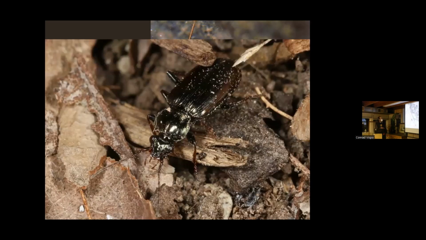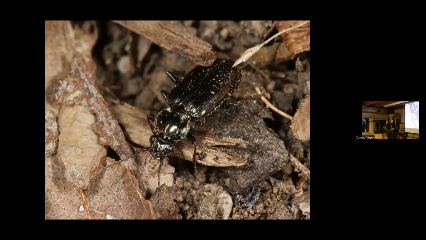There's another one. Loricera. This one's got a mustache. Lots of hairs up front here. And it's thought that those hairs, do you know what snow fleas are? Have any of you seen snow fleas? Little tiny things that jump. Well, there's snow fleas and there's others in that same group, the springtails. This species is thought to eat springtails and use these brushes to gather the springtails towards its mouth.